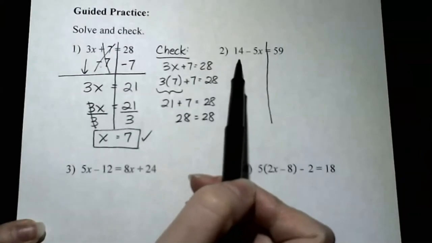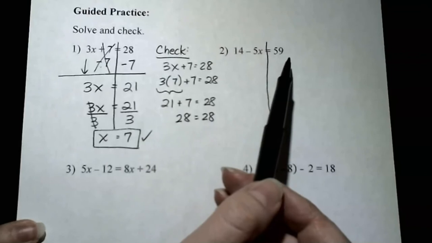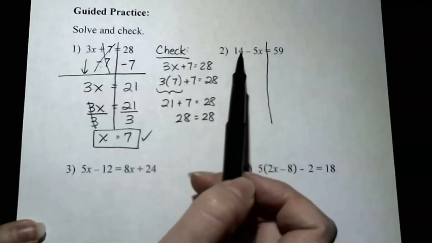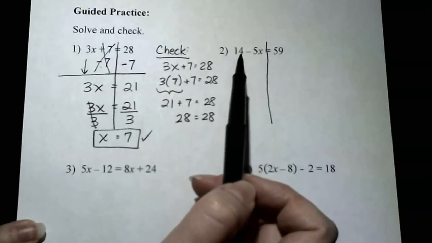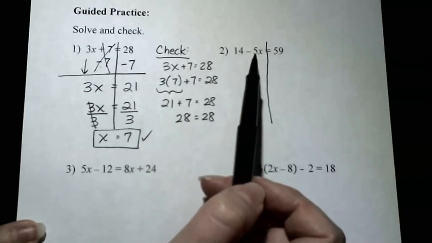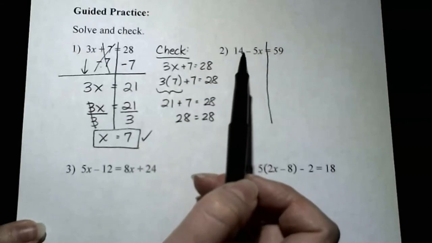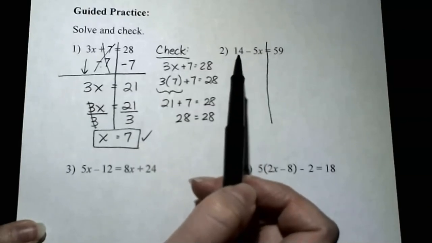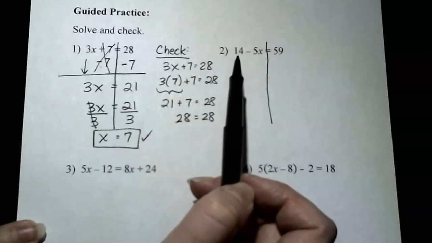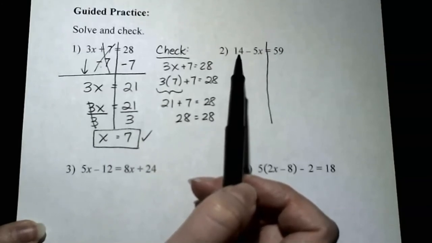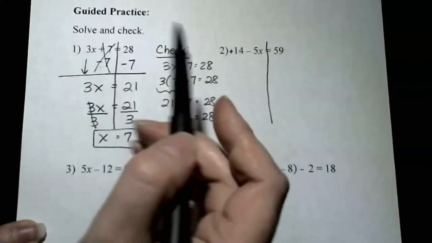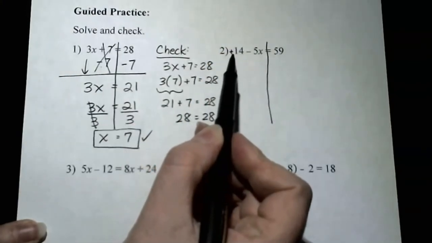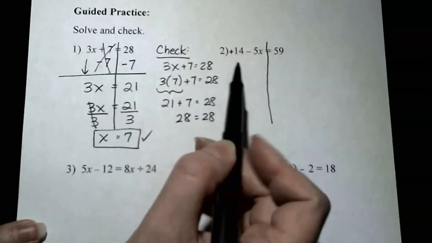So we have 14 minus 5x equals 59. Again, I can't combine these two terms because this one has the x and this one does not. So I need to start moving things. The x's are over here on the left already, so that means the 14 needs to move over. When you move something, you have to look at the sign in front and do what's opposite of that. So in this case, the 14 is positive. So I'm going to put a plus sign in front so you can see this a little clearer. If that's a positive 14, then to move it, I need to make it negative.